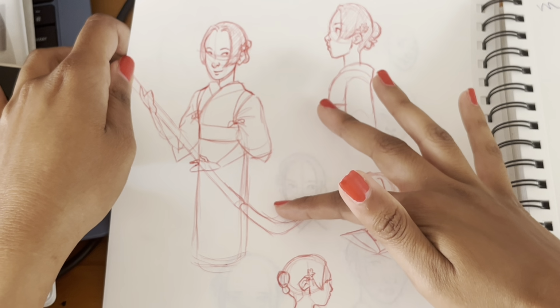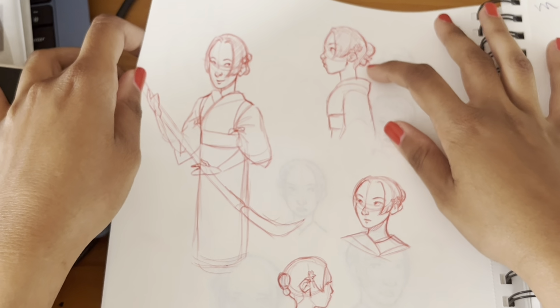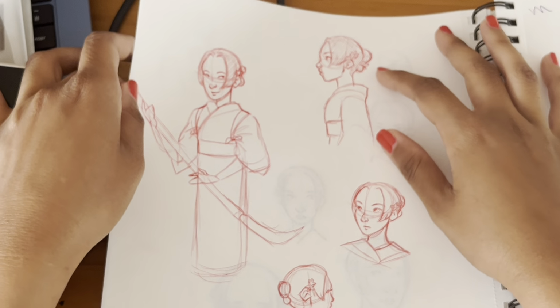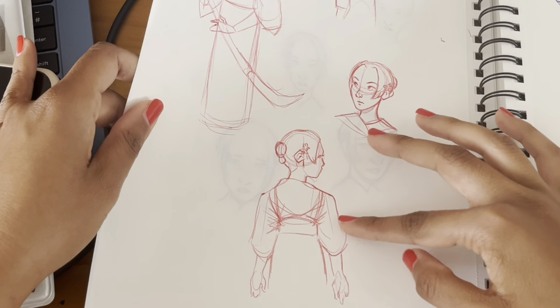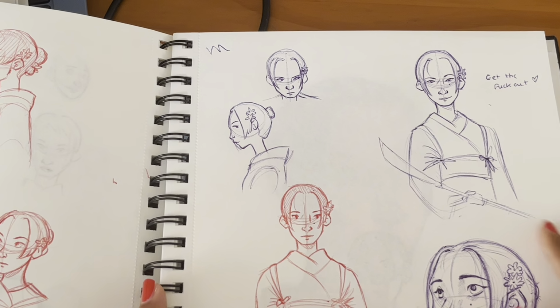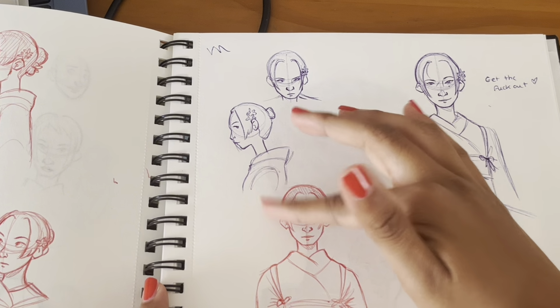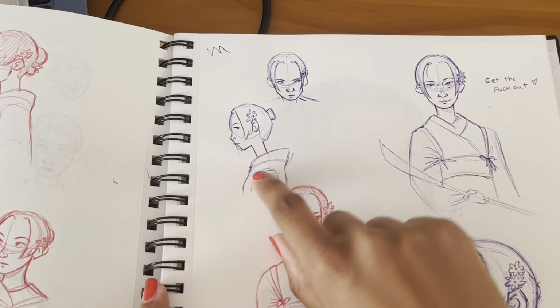Experimenting, does she have a weapon? And what does it look like on the side? Does she have some kind of bun or something? Oh, sorry, clothes look like behind. And yeah, maybe she has a small little bun. I like this. Also, I love drawing kimonos, especially the little swoop.